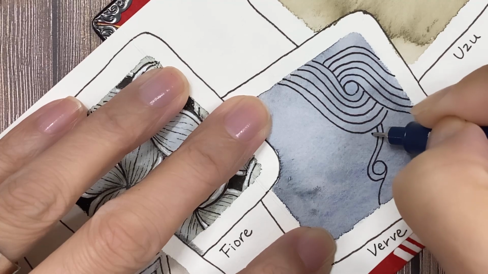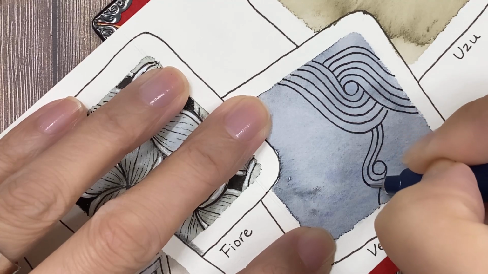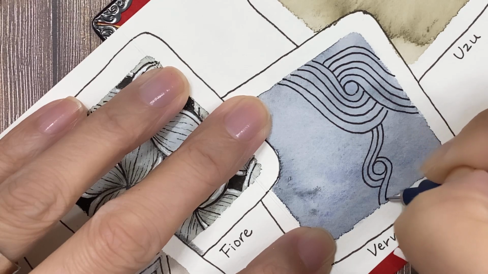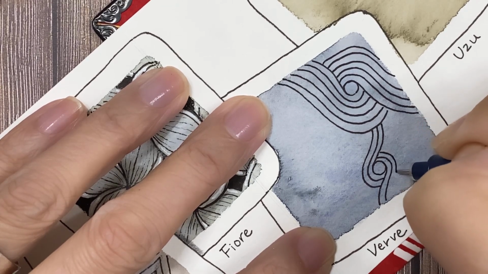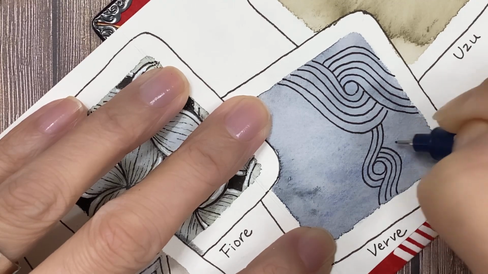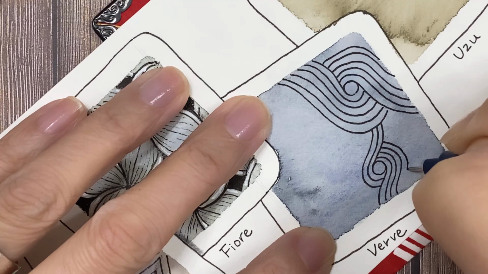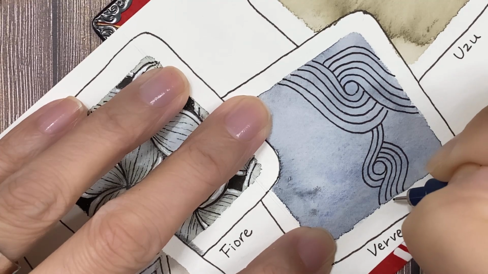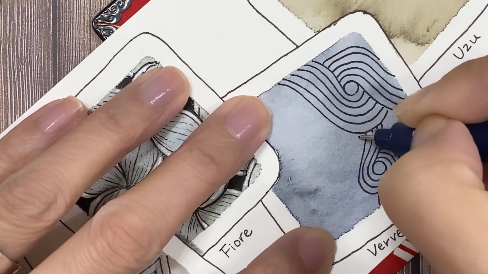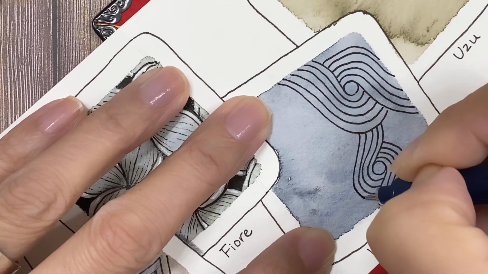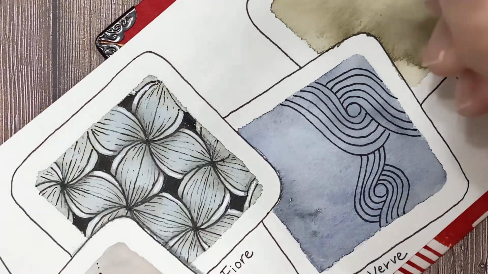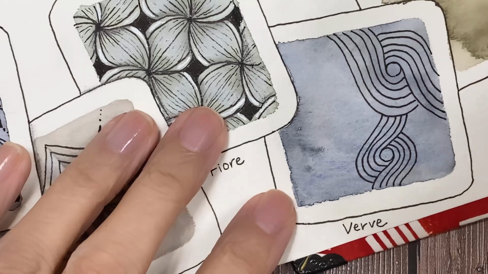And one time in the class, I was watching this artist draw her tangle, and it was just a very, very simple tangle, but she's known to be an artist with such intricate patterns and designs, and just her artwork is just incredible.